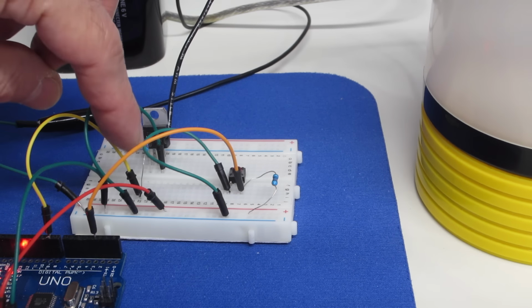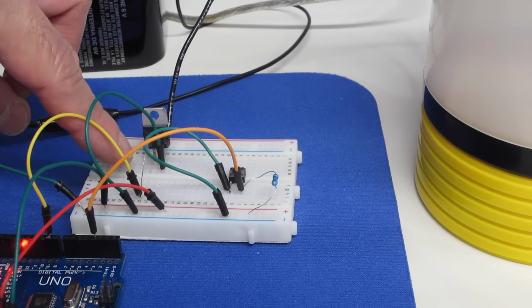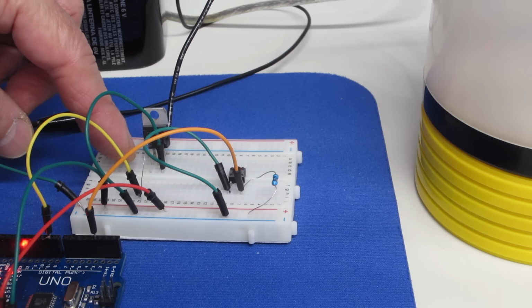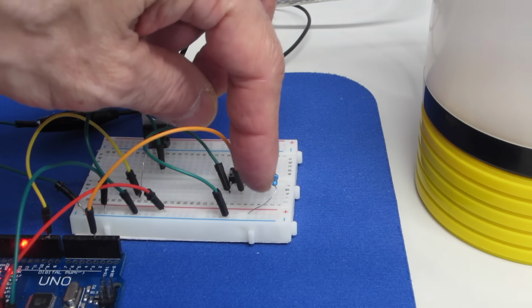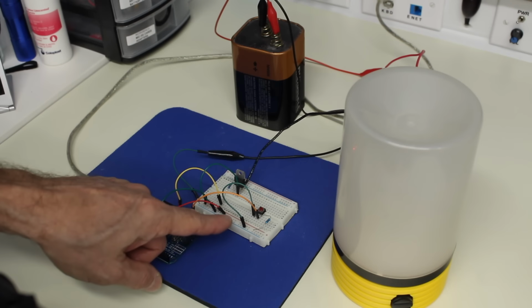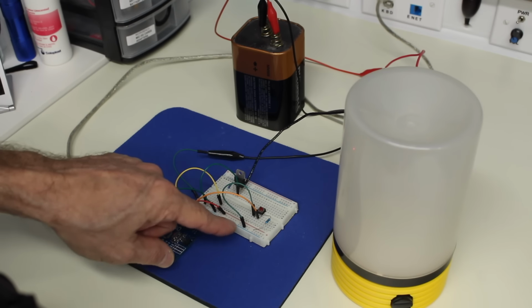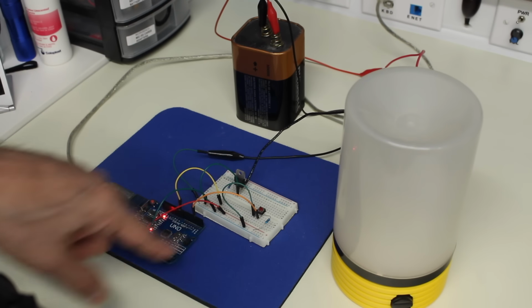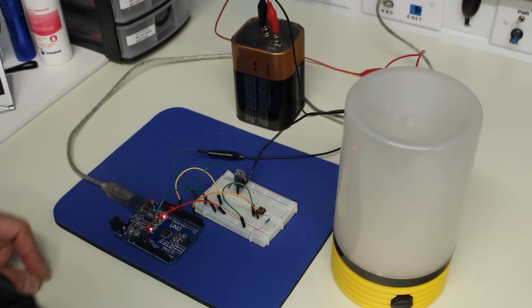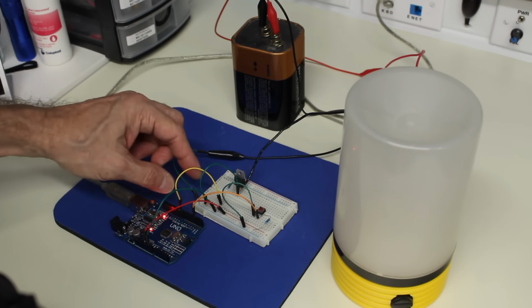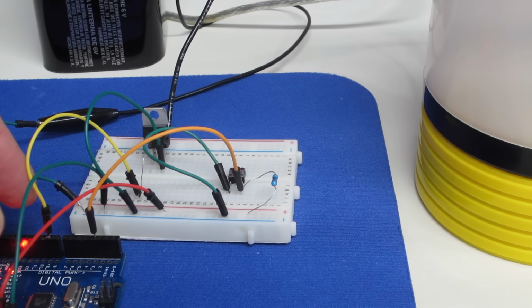Down in front of it is the 2.2K current limiting resistor, and over here I've got my push button and the 10K pull-up resistor, and on this breadboard I've got the red rail over here tied to the 5 volts of the Arduino and the blue one tied to ground. Now this yellow wire is the one that goes to pin 9 of the Arduino to control the transistor.